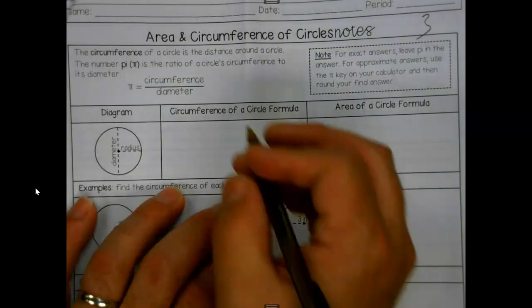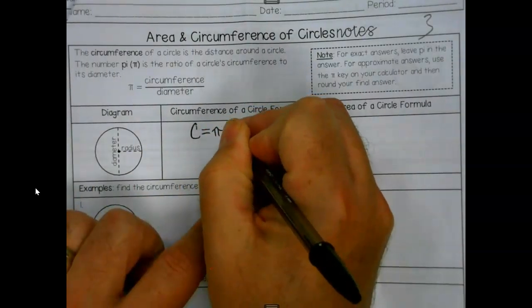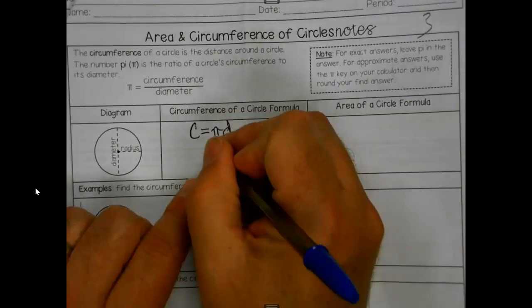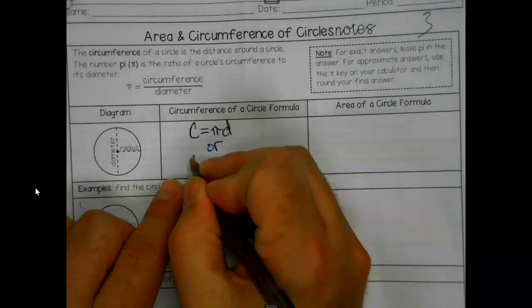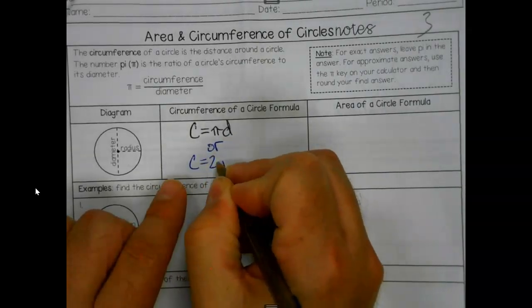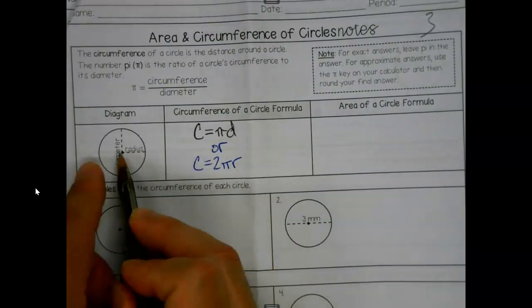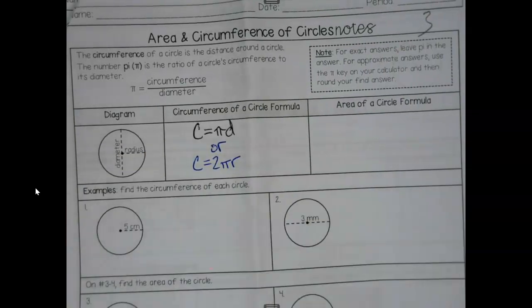Circumference, there's a couple of options. If you're given the diameter, we're just going to multiply the diameter times pi. Real straightforward. If we don't have the diameter, if we have the radius instead, we've got to multiply by 2, because 2 radii would make 1 diameter. So that's what makes those the same, even though they look a little bit different.